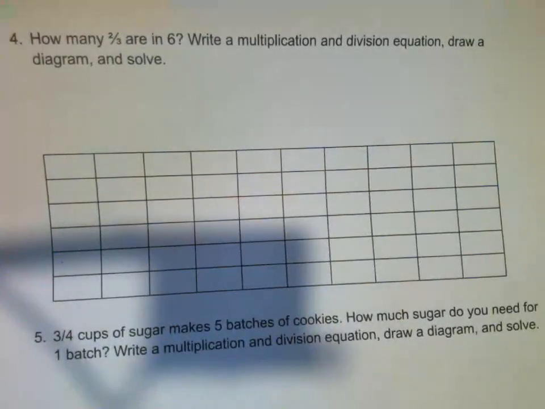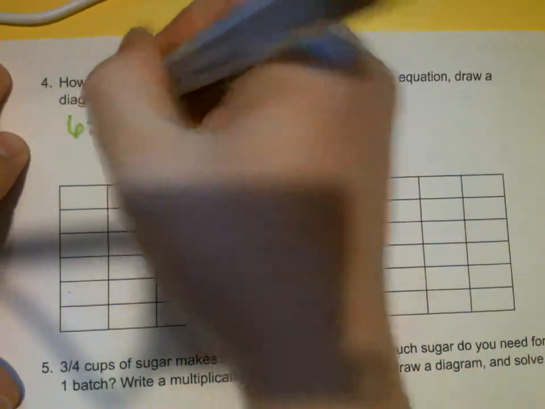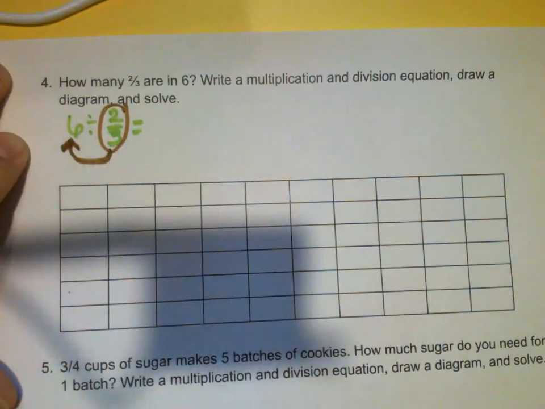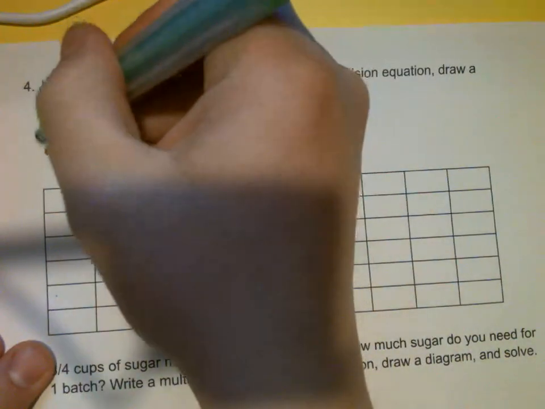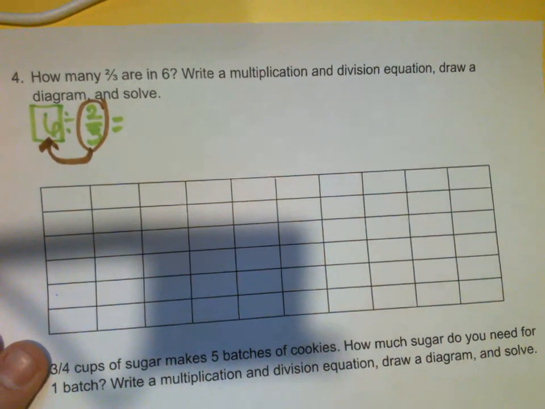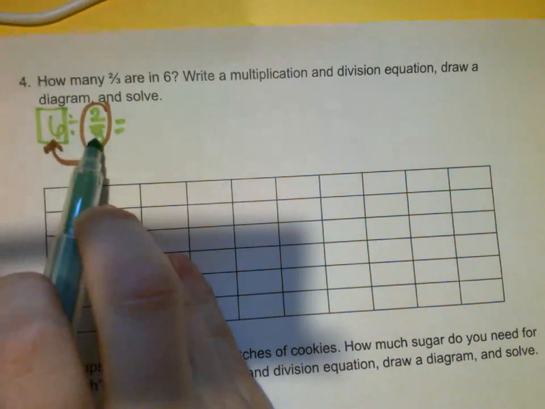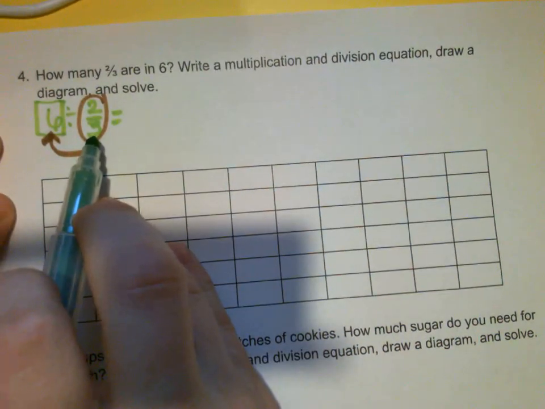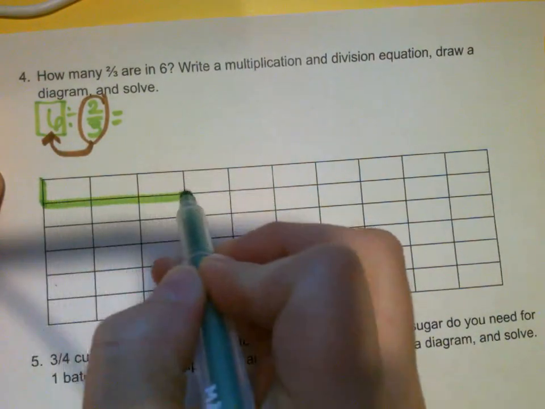Number 4. How many 2/3 are inside of 6? So we're going to start with 6, and we're going to figure out how many 2/3 is inside of there. So if we're figuring out how much of this is inside of this. All right, so I'm going to start by just how I do every other problem, drawing my dividend, drawing my 6. But I need to pause for just a second and think, what size do I need to draw my 6? Well, it's probably going to help if I draw it in thirds, because here in just a second, I'm going to need to make groups of thirds. So let's make this easy on ourselves and just go ahead and draw them in thirds.